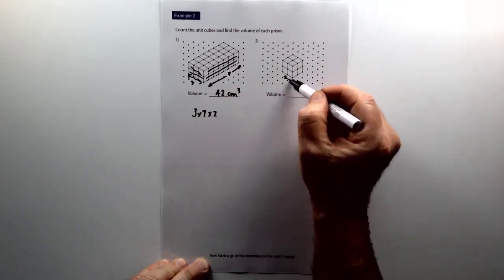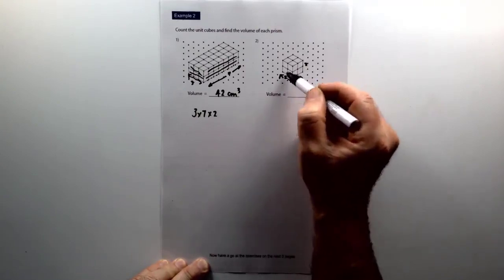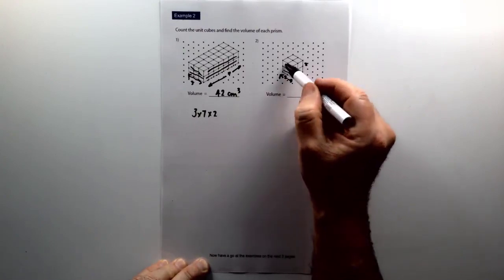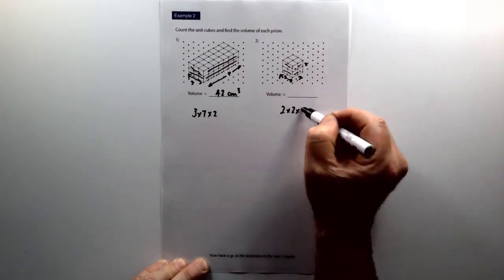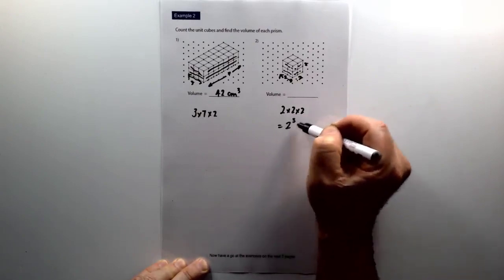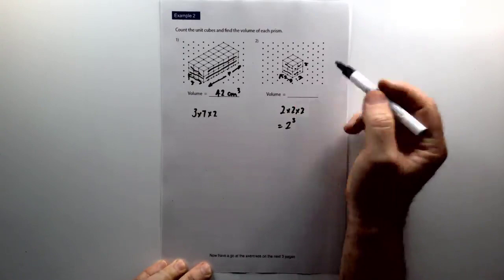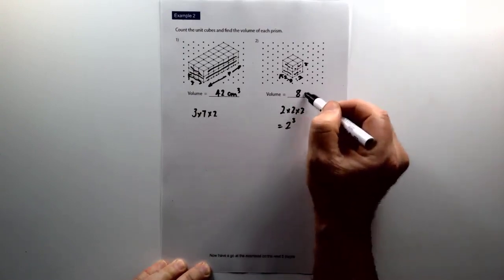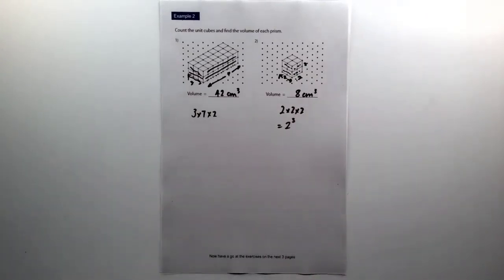Similarly here you can see we've got 2 along each edge. And so all we need to do is go 2 times 2 to work out how many cubes are along the bottom, and then times that by 2 because there are 2 layers. So 2 by 2 by 2, in other words, 2 cubed. You notice that's a cube and we've cubed the number. That's where the name comes from. 2 times 2 times 2, or 2 cubed, that'll give you 8 cubic centimetres. Okay, then have a go at today's work.